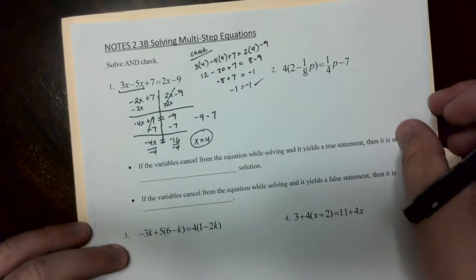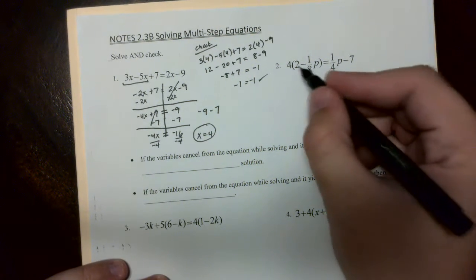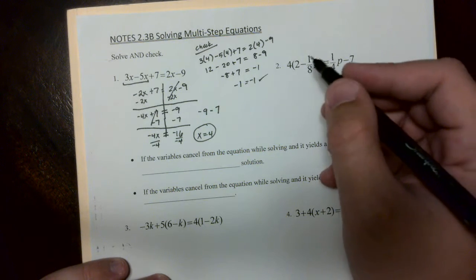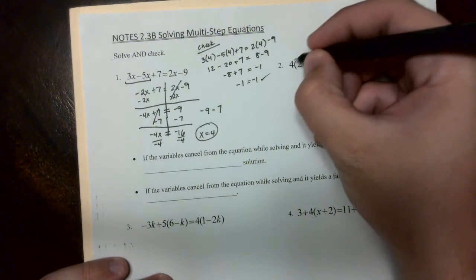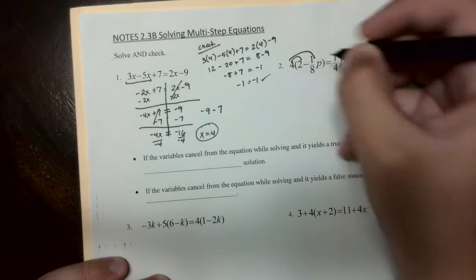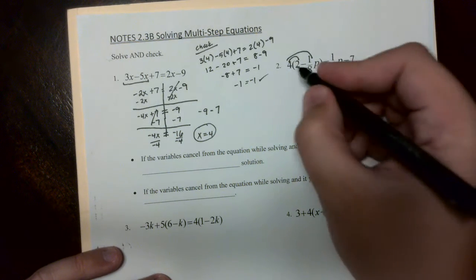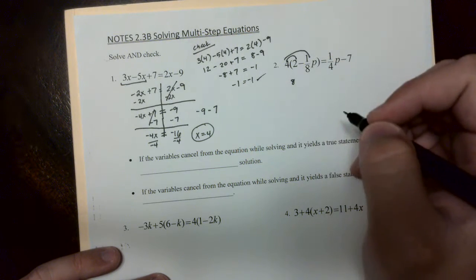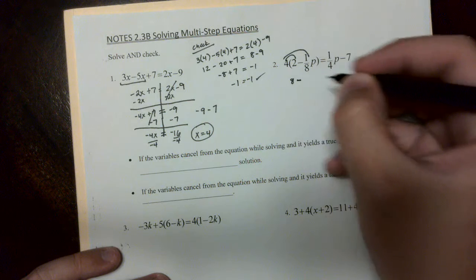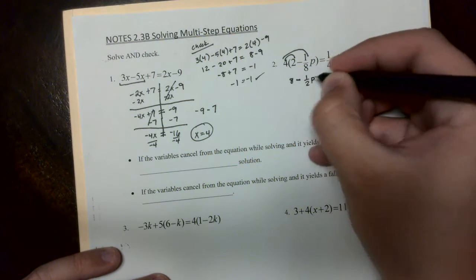All right, number 2. 4 times the quantity 2 minus 1/8 p is equal to 1/4 p minus 7. With this one, we do have parentheses. To get rid of these parentheses, we need to distribute the number that is in front of the parentheses. In this case, it is a positive 4. Everything in the parentheses on the left-hand side is going to get multiplied by that 4. So 4 times 2 will give me 8. 4 times negative 1/8 p will give me negative 4/8 p, which I can simplify down to just negative 1/2 p.